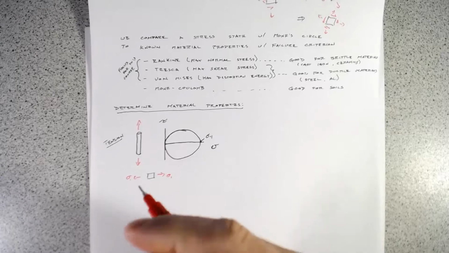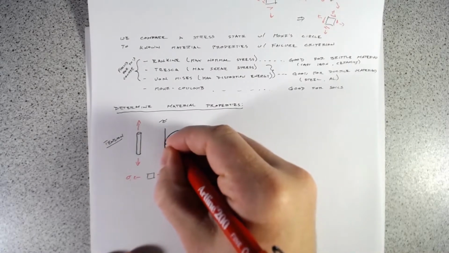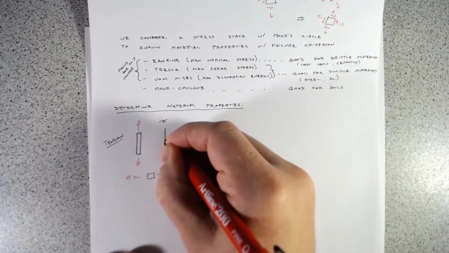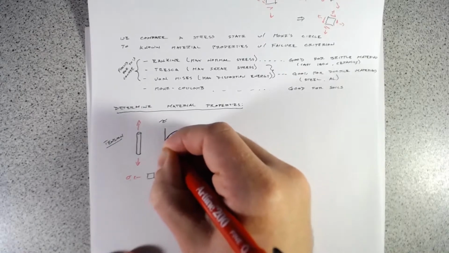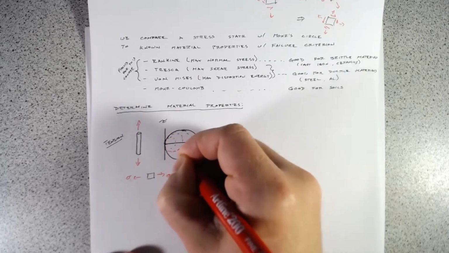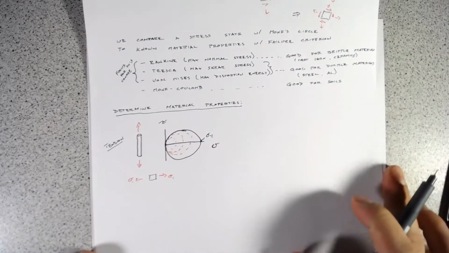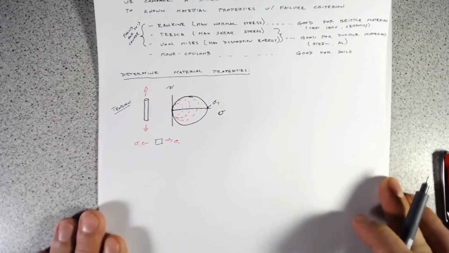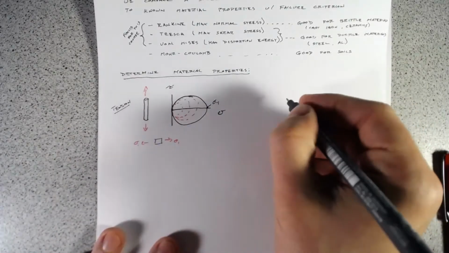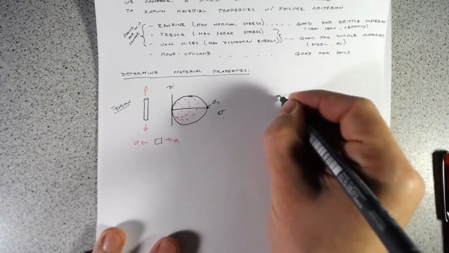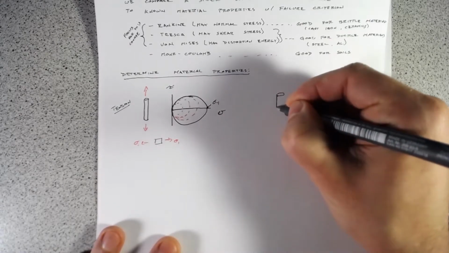And you can think about, as you pull, you're going to get essentially bigger and bigger Mohr circle and stress states until that increases.